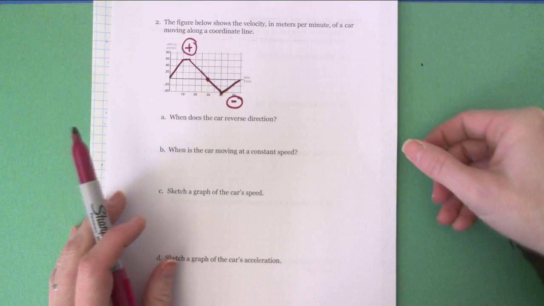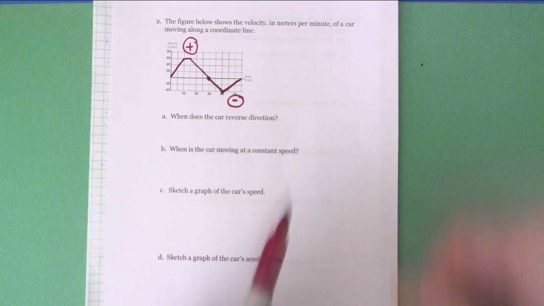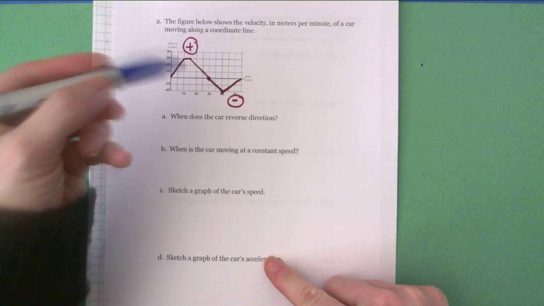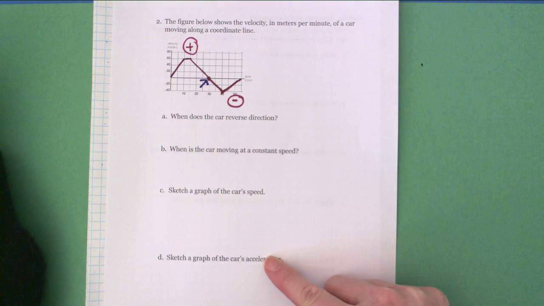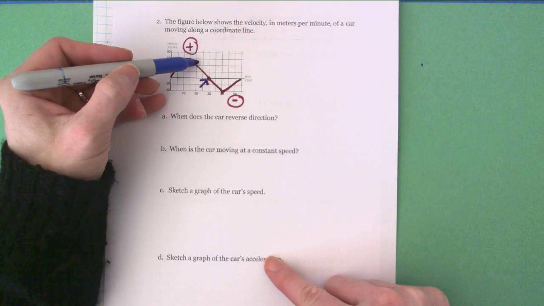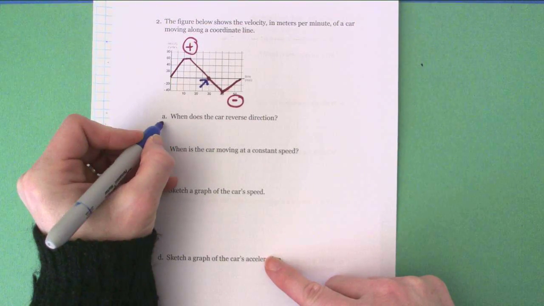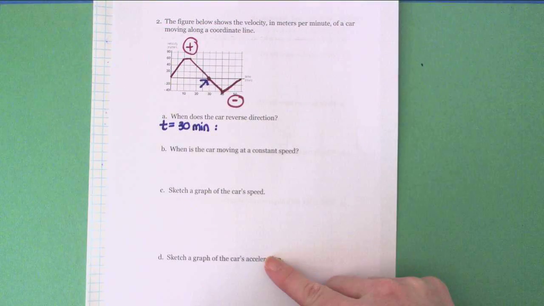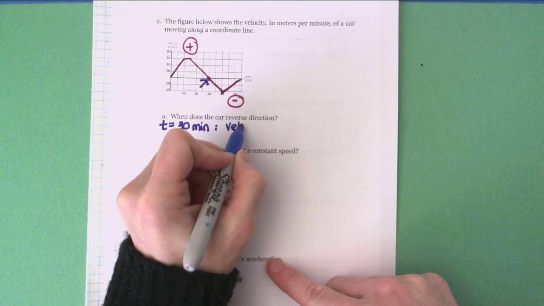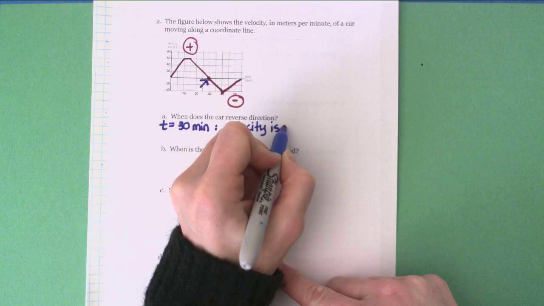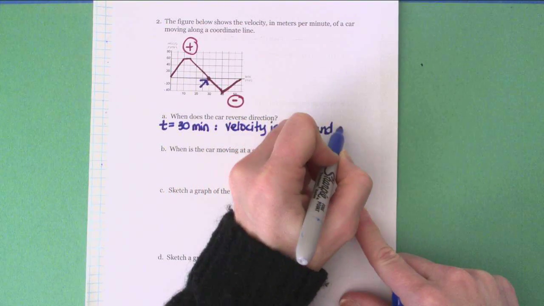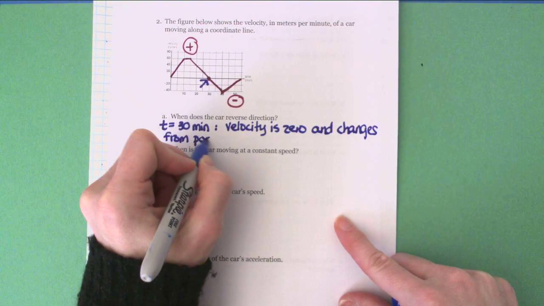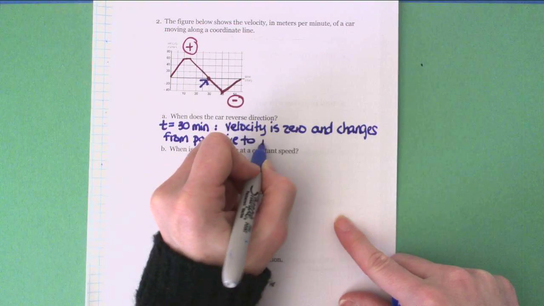So let's take a look at these. Part A says, when does the car reverse direction? Well, that's pretty simple because the car is going to reverse direction when it stops and the velocity is 0 and it changes direction from positive to negative. So I'm going to say the car changes direction at t equals 30 minutes. And the reason I'm going to give is velocity is 0 and changes from positive to negative.